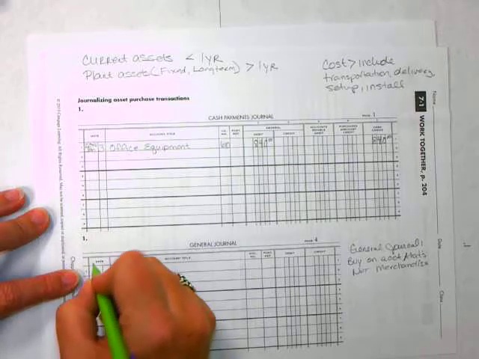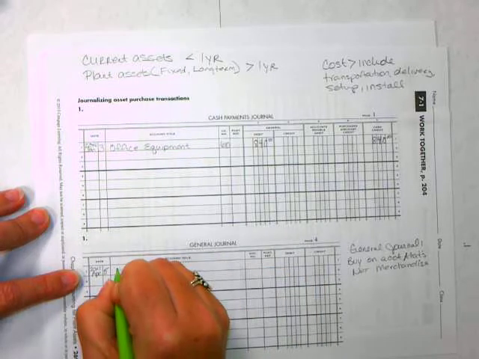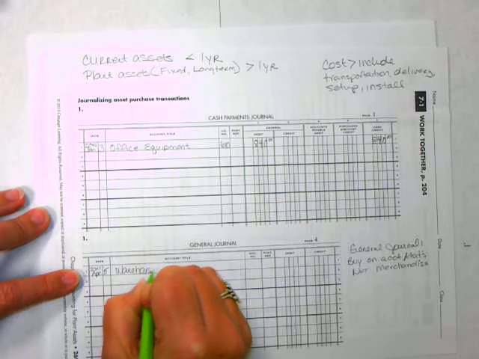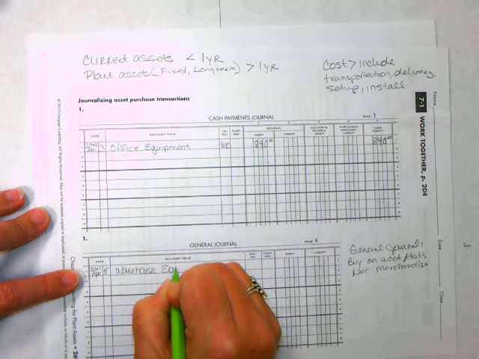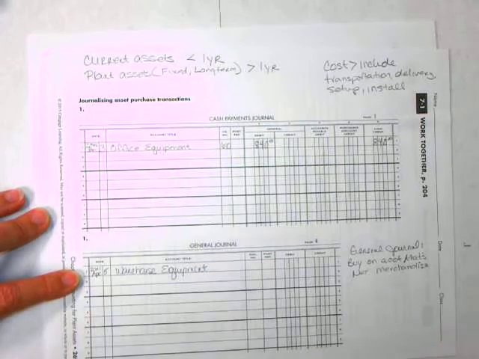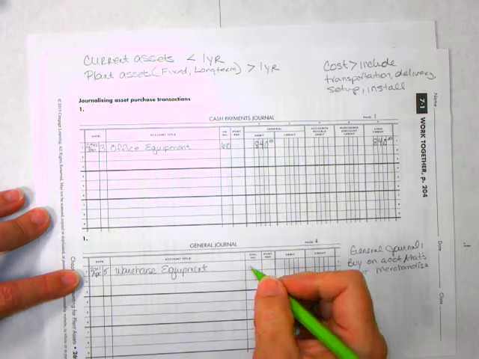So this was on April 5th, 20X1. We bought this warehouse equipment. It is Memo 67.